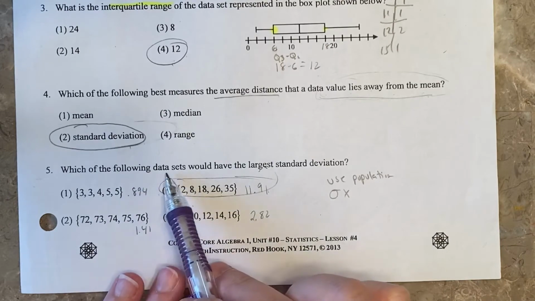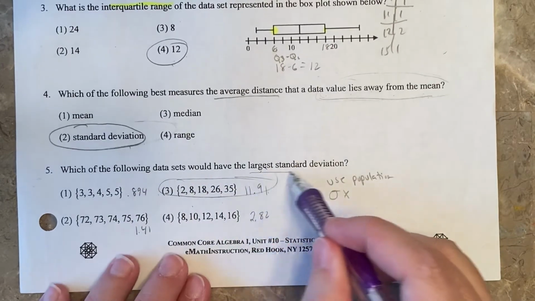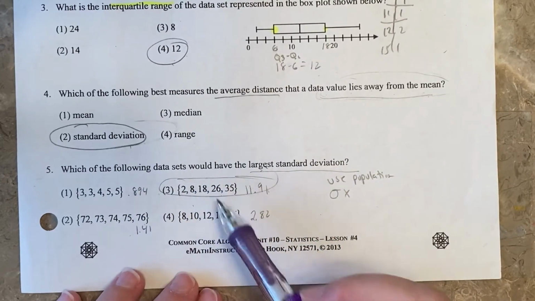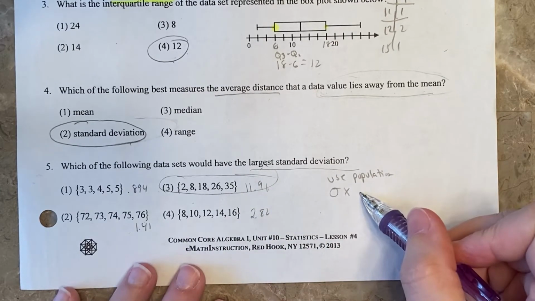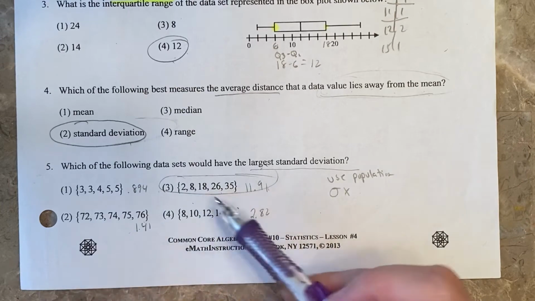Number 5, which of the following data sets would have the largest standard deviation? So basically, you're putting all 4 of them into the calculator, guess and check. You want to be using population because it didn't say to use just a couple of them.